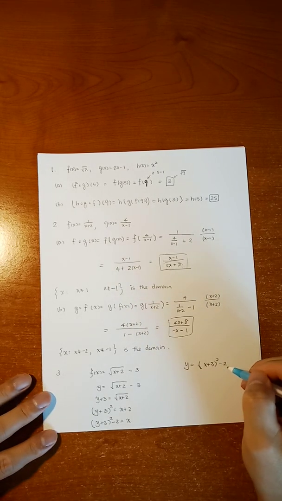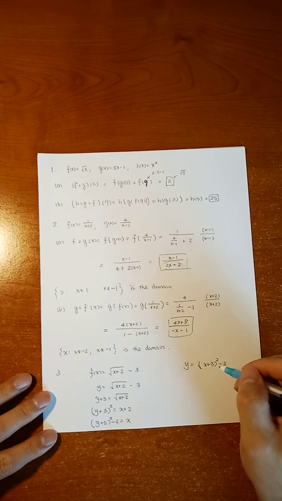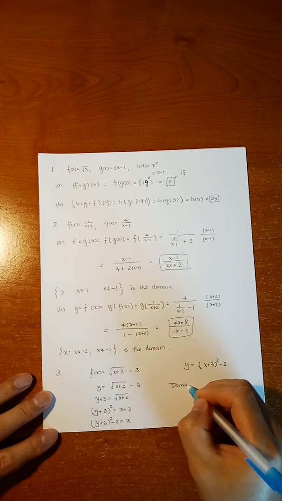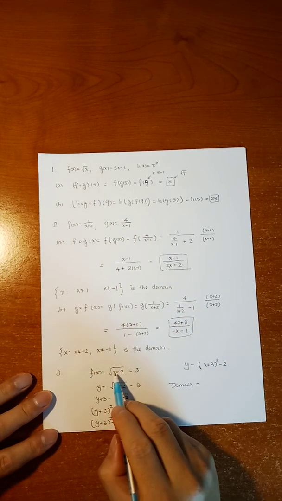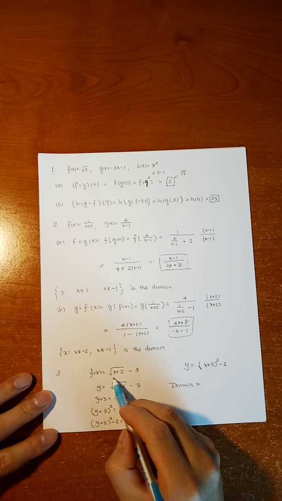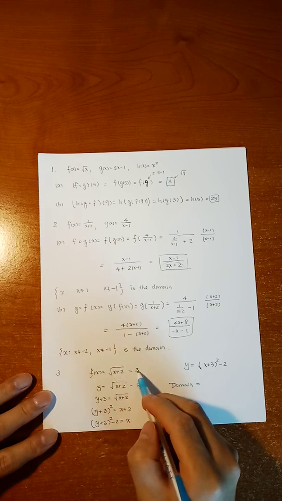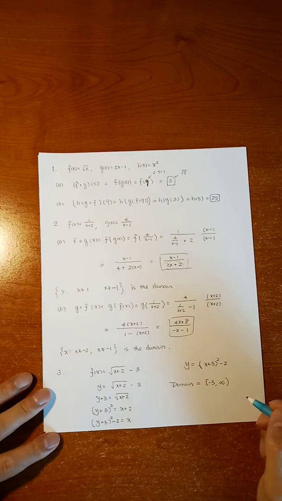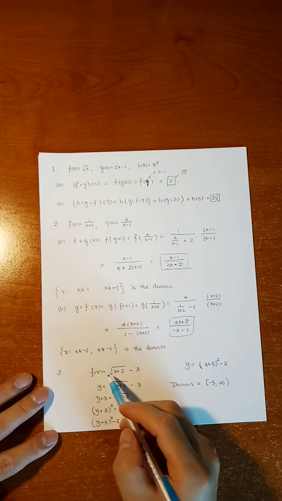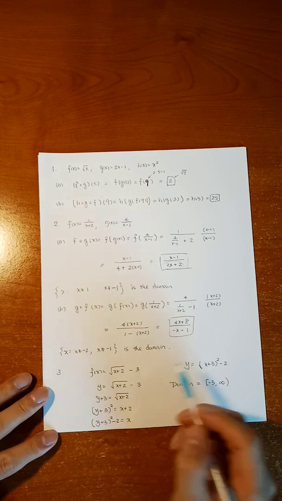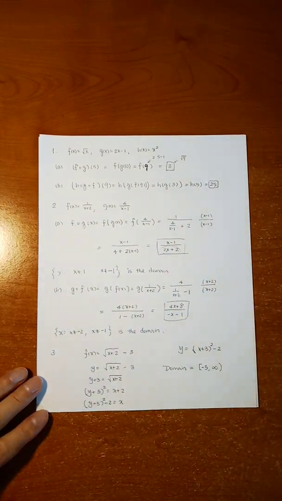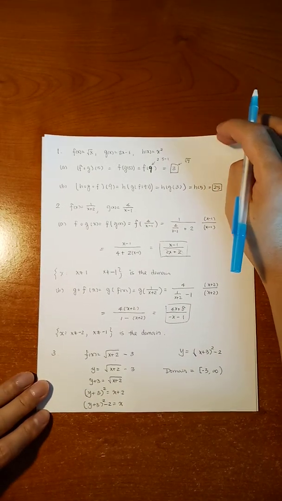And this is the inverse function. The domain of the inverse function: see here, this whole thing is at least 0. 0 minus 3 is negative 3. So it's at least negative 3 to infinity. It can be as large as possible. So this is the domain, and this is the expression. Okay?